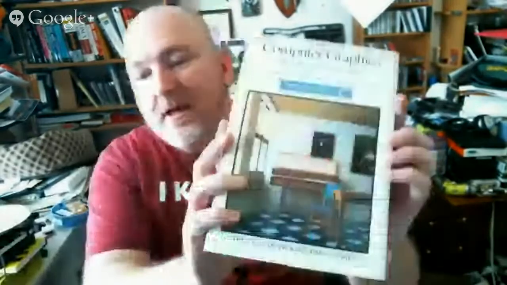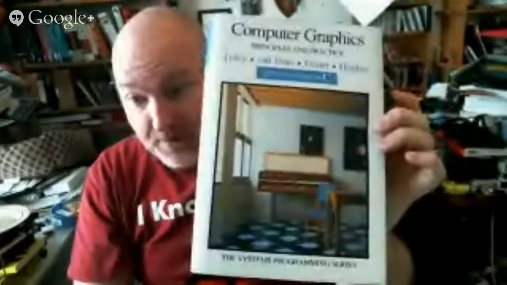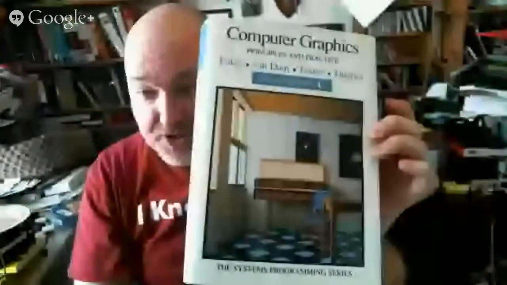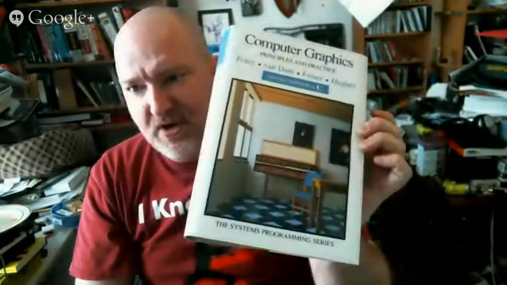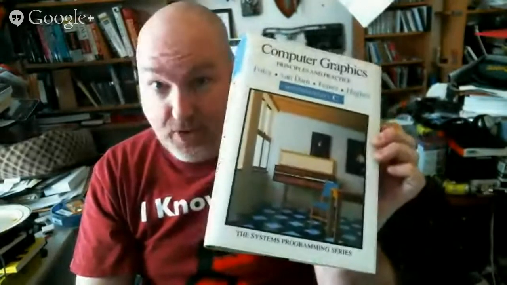So, one more time. This book is called the Foley and Van Dam book, Foley, Van Dam, Computer Graphics, Principles and Practice, and you can look up Phong in the index. You want illumination, Phong, and that will give you the pages to refer to. It's in the 700s somewhere of how Phong shading works.